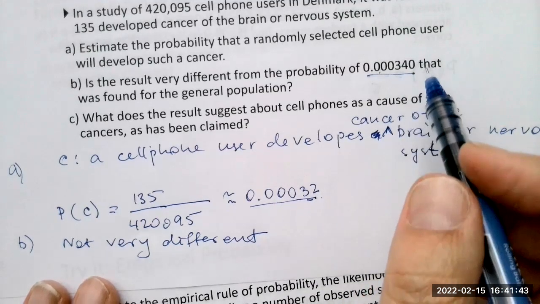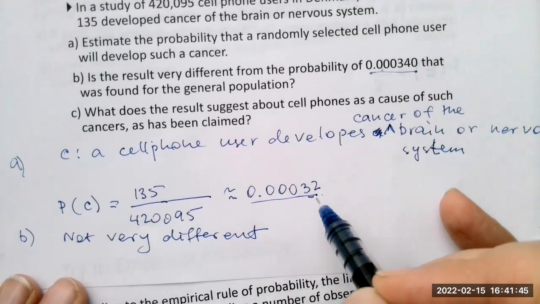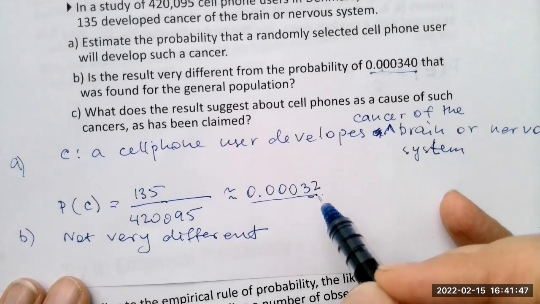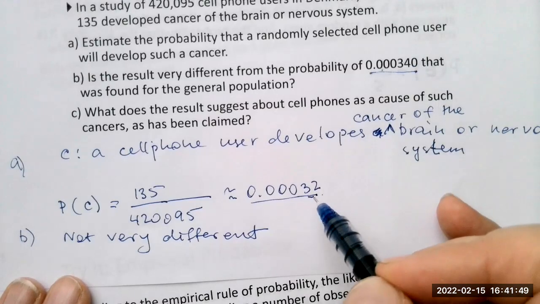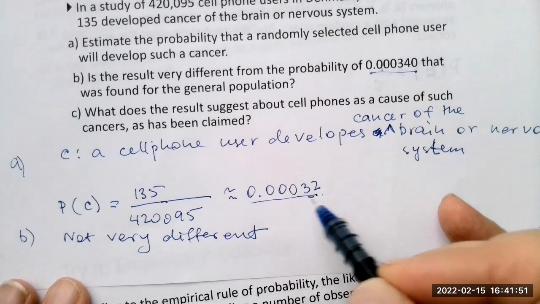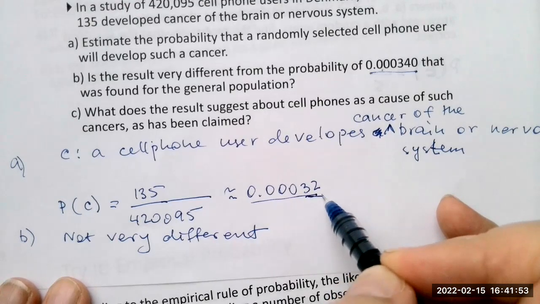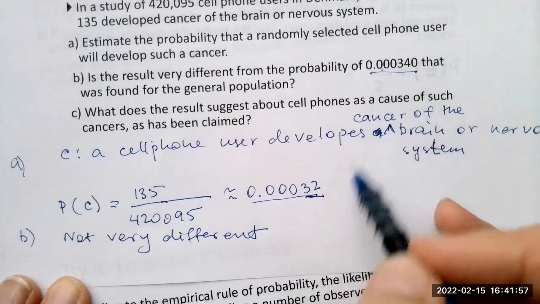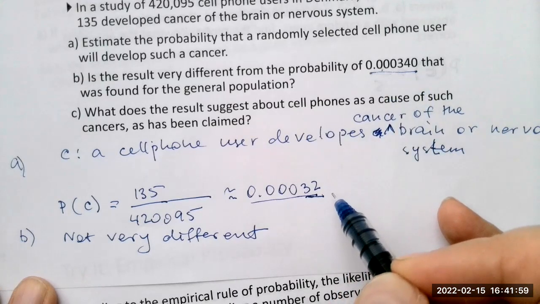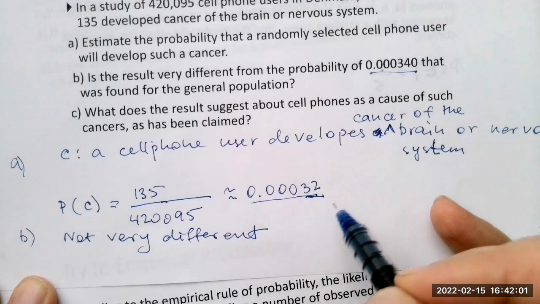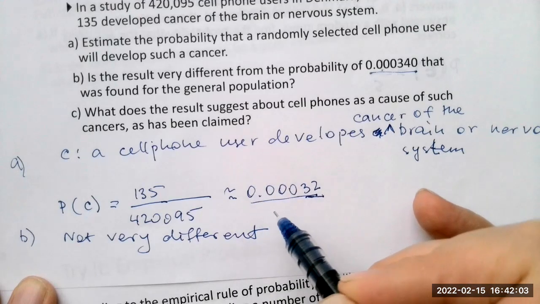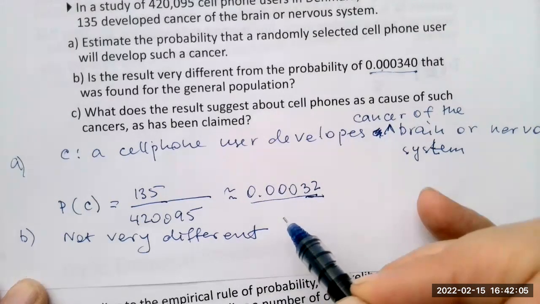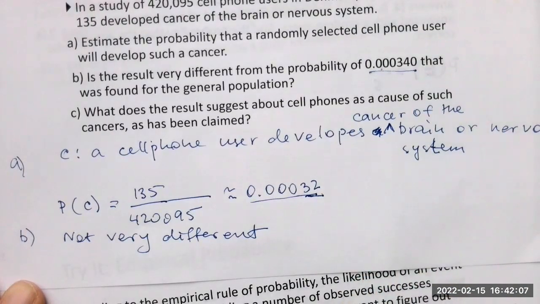Even though it's not conclusive, we're going to talk about the proper way to figure out for sure that the result suggests that there is less chance of cancer. But for now, we're just going to say they're close, and therefore there is no evidence that the cell phone users develop cancer of the brain or nervous system.